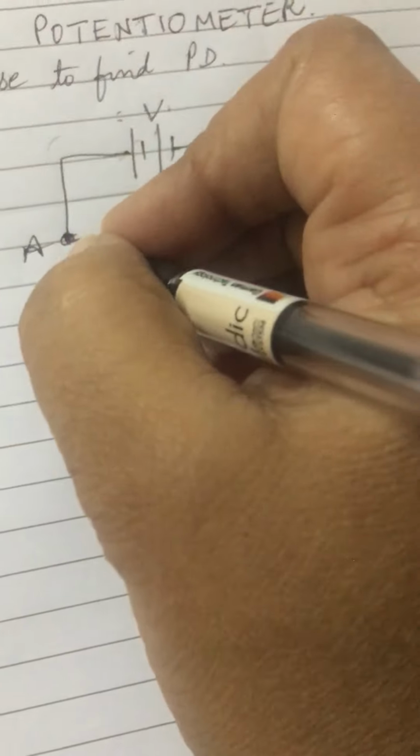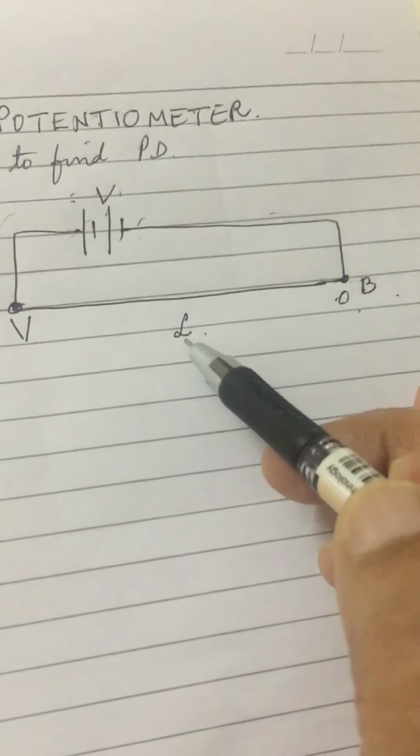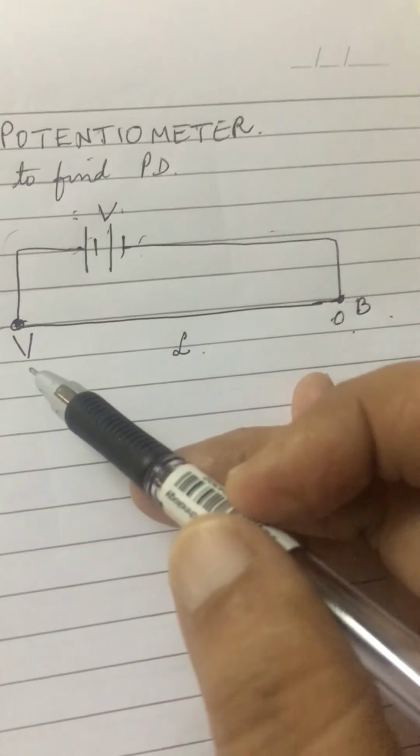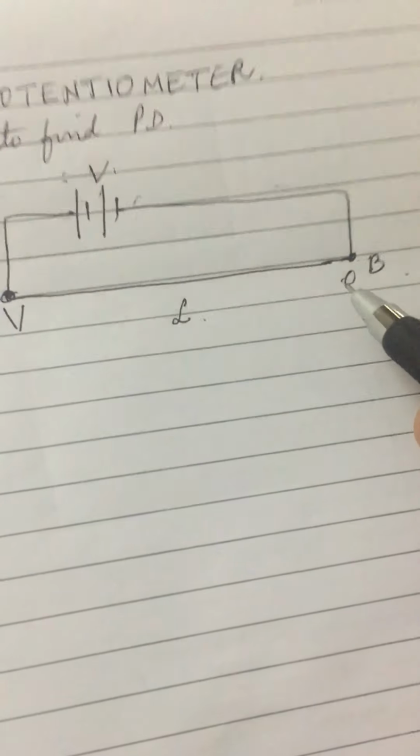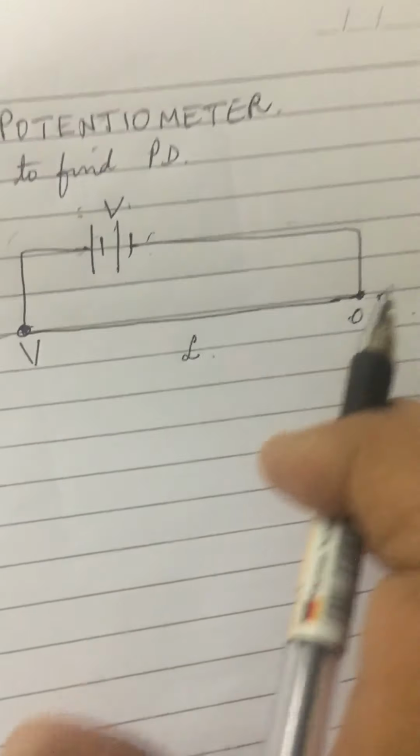The positive side has V potential and the end connected to the negative side is 0 potential. Okay. So if the total length of the potentiometer wire is L, at one end we have V and at the other end we have 0 potential, then current flows from A to B. That is our knowledge till now.